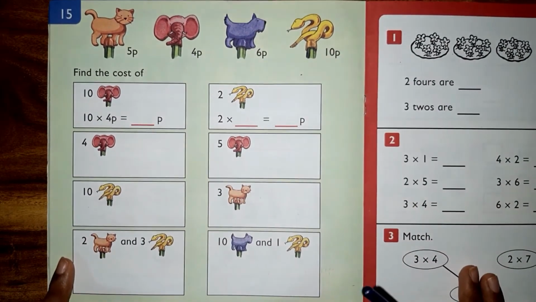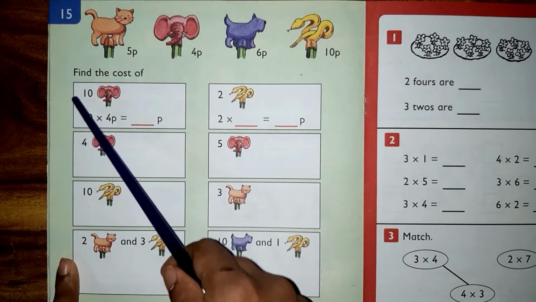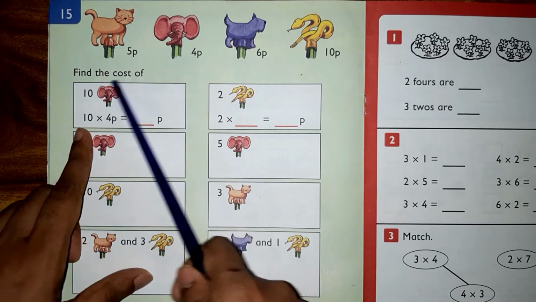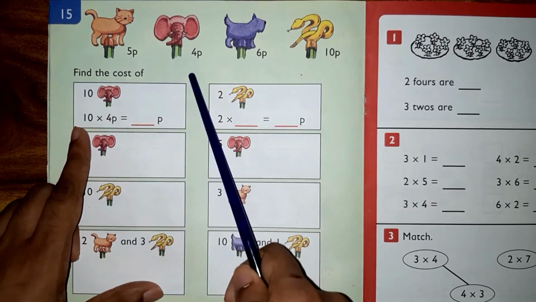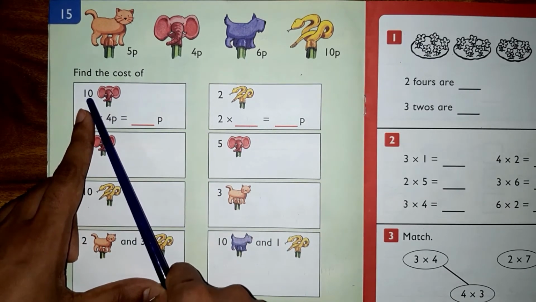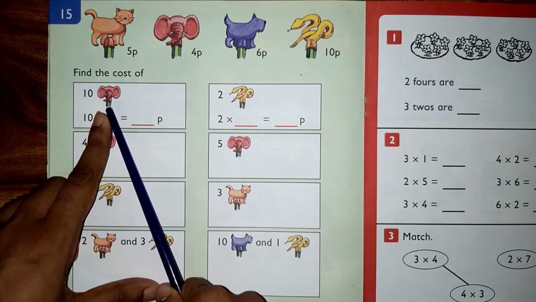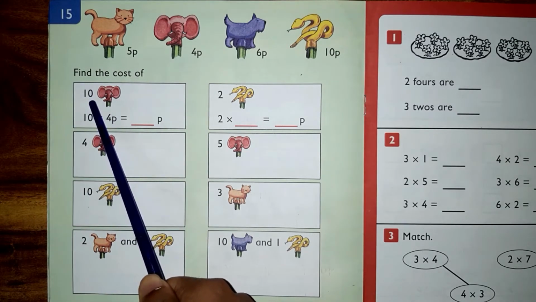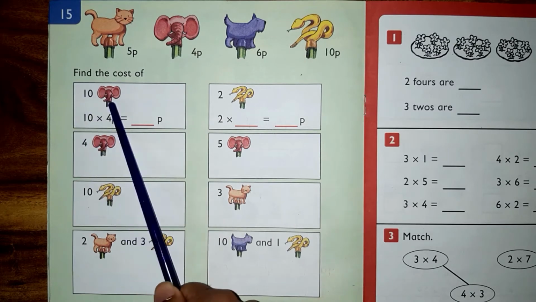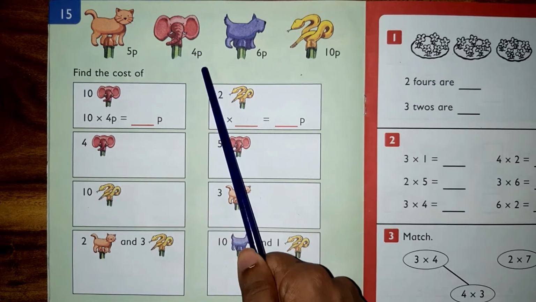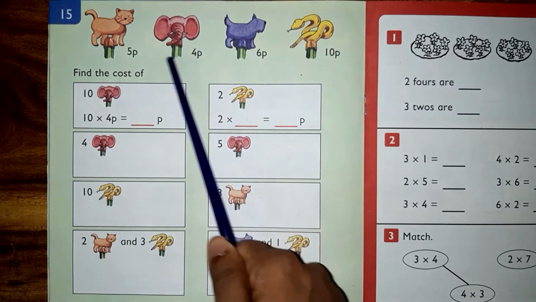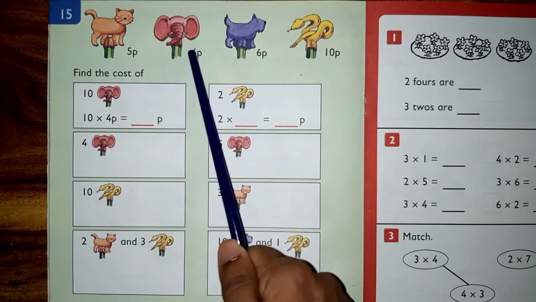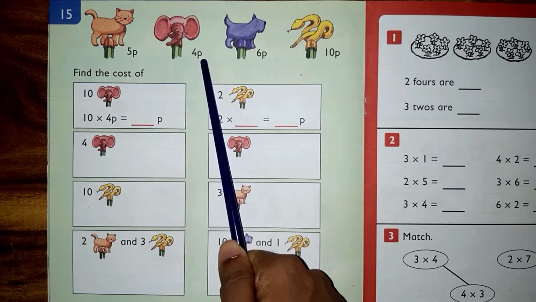Now you can see, find the cost of. Cost means the full price of the given number of pencils. So first rectangle, first part, you can see 10 elephant pencils. Imagine you are going to the shop and you are going to buy 10 pencils, and you have to pay attention to the price of the pencil. One pencil costs 4 pence.